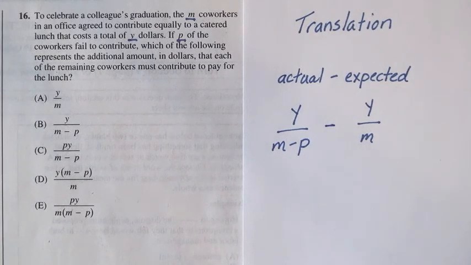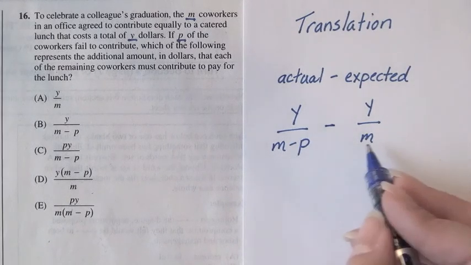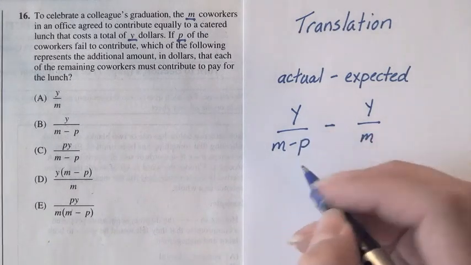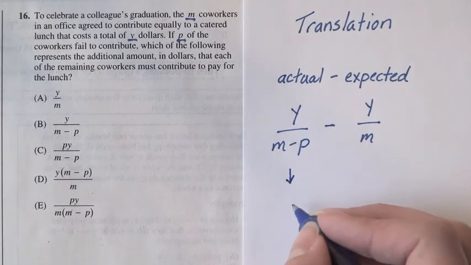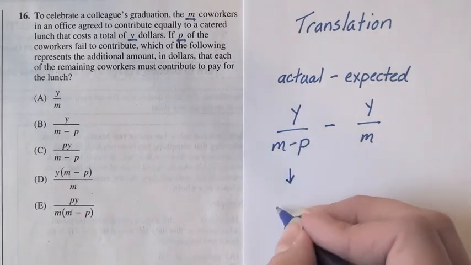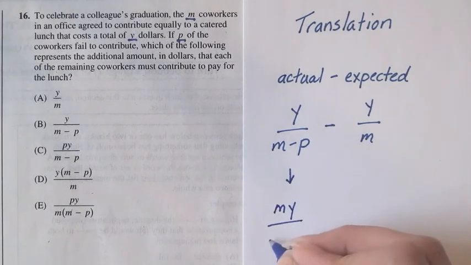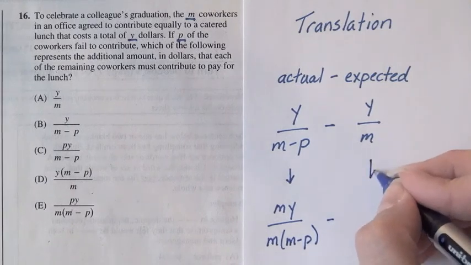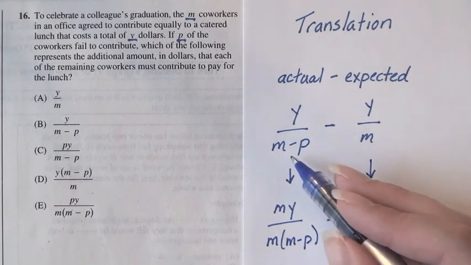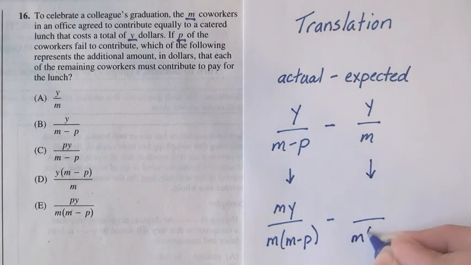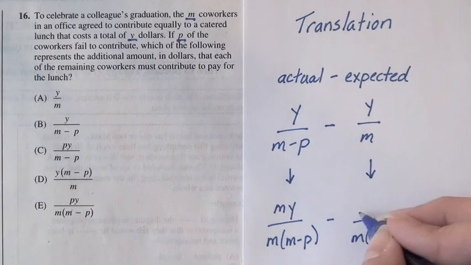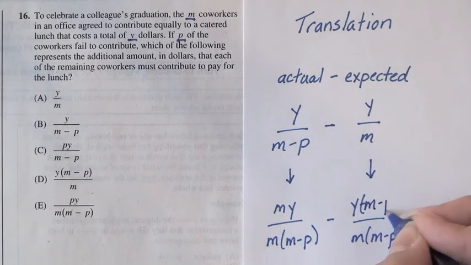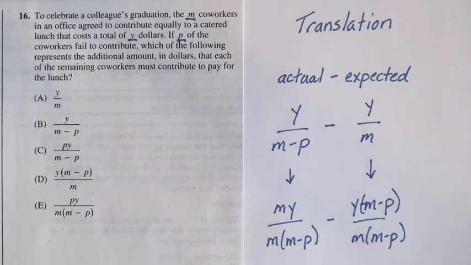Now to subtract fractions, you of course need a common denominator. The common denominator between these two is just the two denominators multiplied together. So in order to turn this fraction into one with a common denominator, we'll multiply top and bottom by M. And to do the second fraction with a common denominator, we'll multiply the top and the bottom by M minus P. That should be times. All right, now we're ready to subtract.